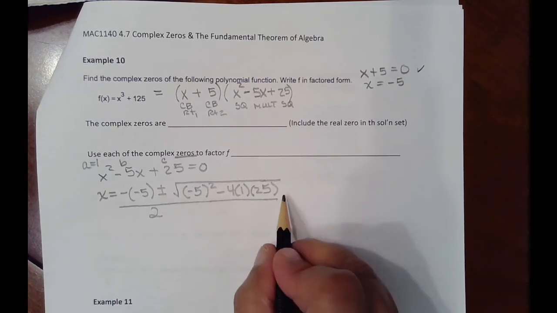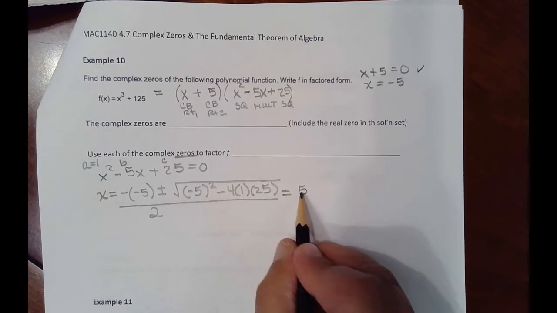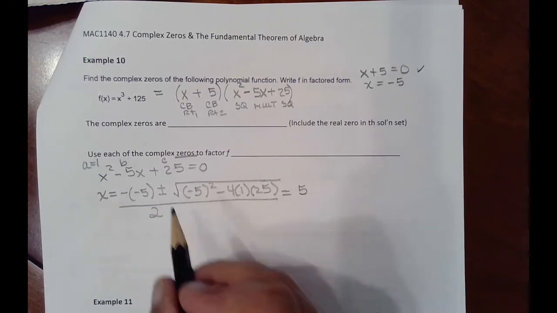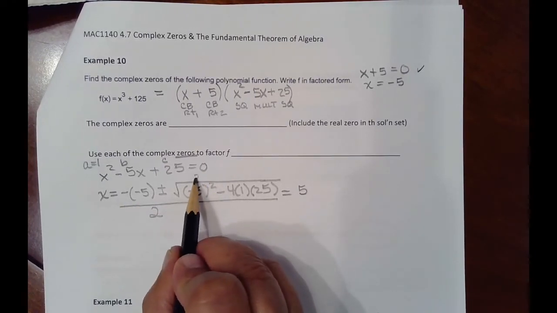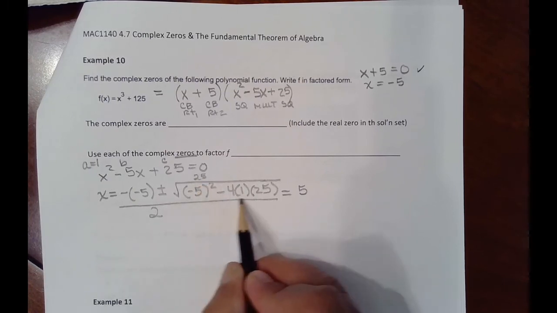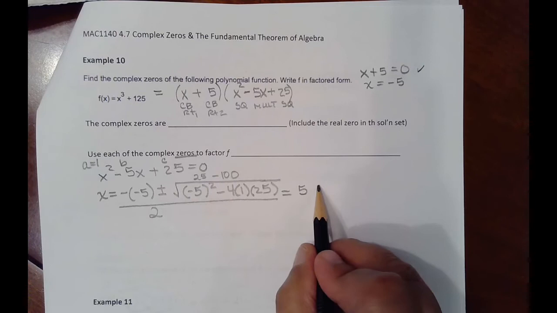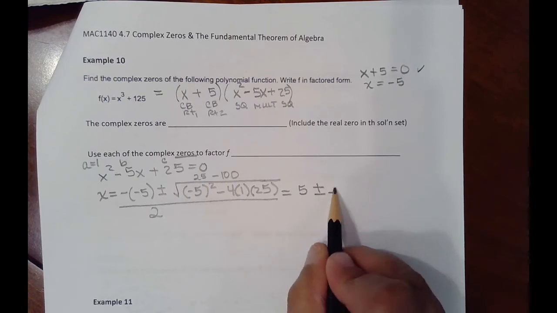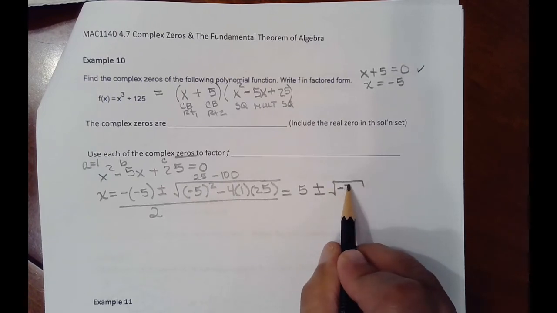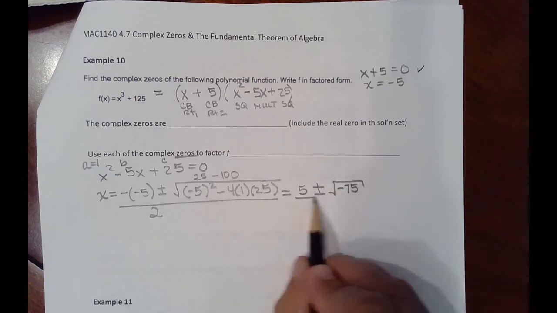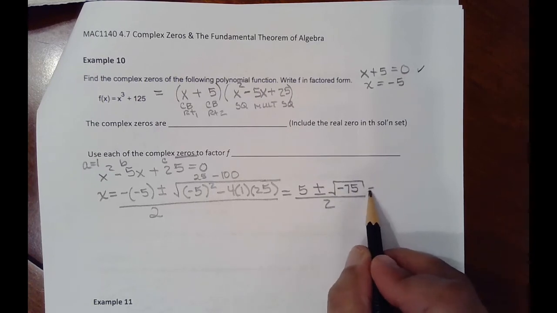Okay, keep going with that. It's +5, opposite of a negative. Then I'm going to do a little bit of work right here. This is 25. This is -100. 25 take away 100 is -75. Over 2, keep going with that.